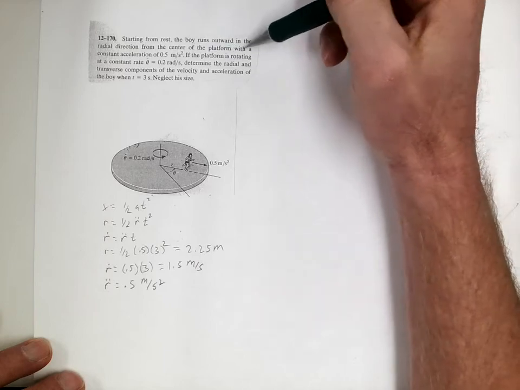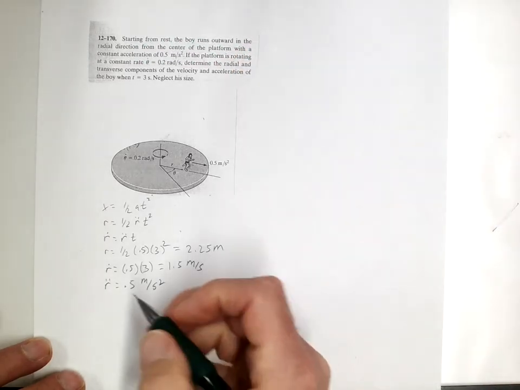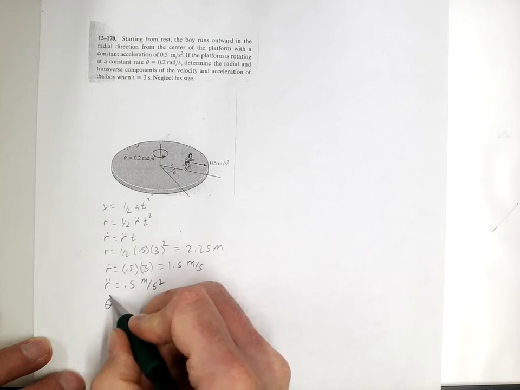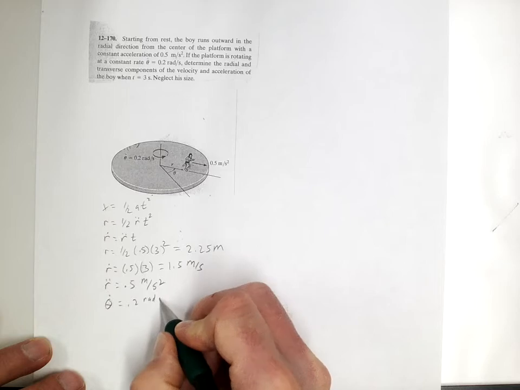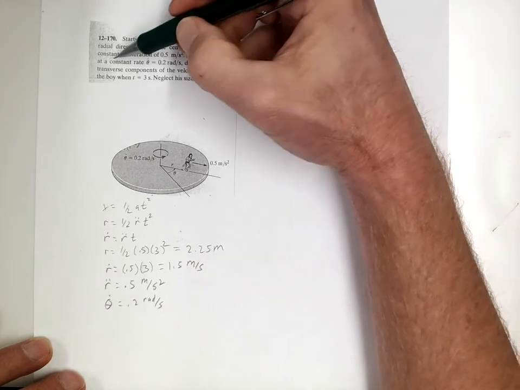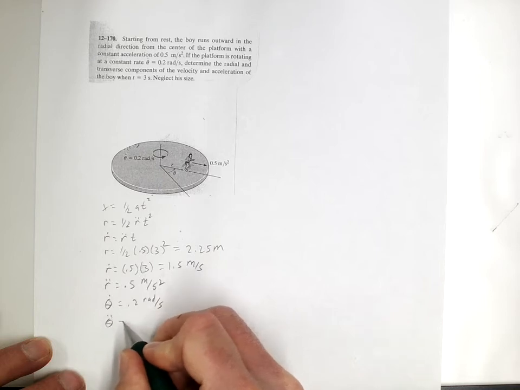The platform is rotating at a constant rate of theta dot equals 0.2 radians per second. Since it was rotating at a constant rate, theta double dot is 0.